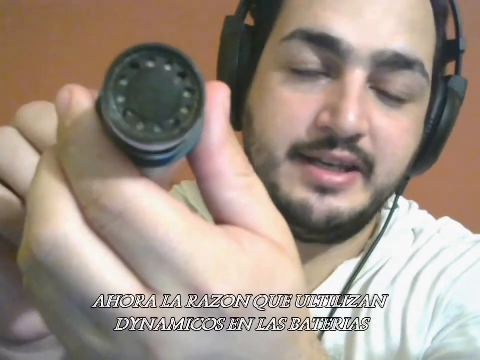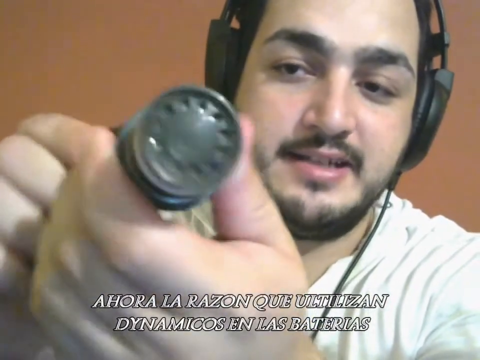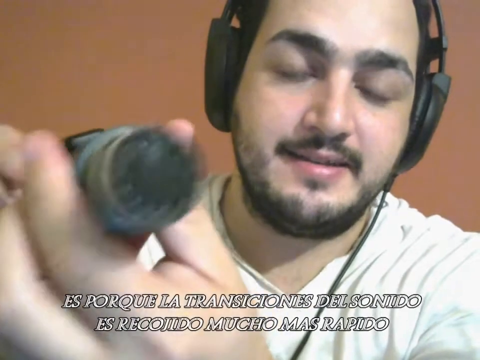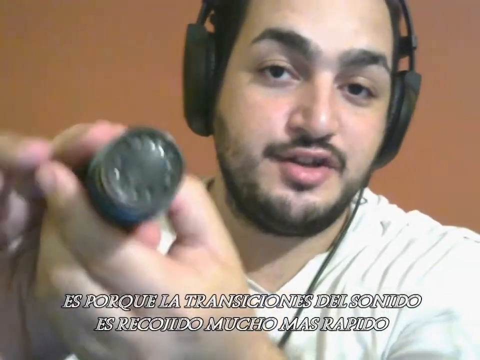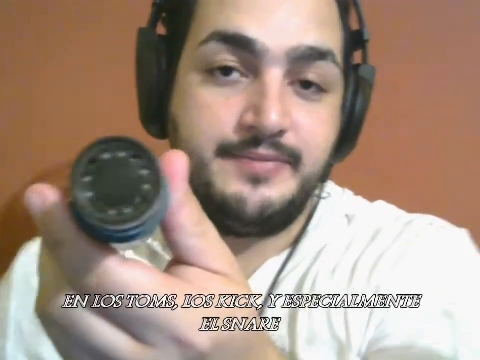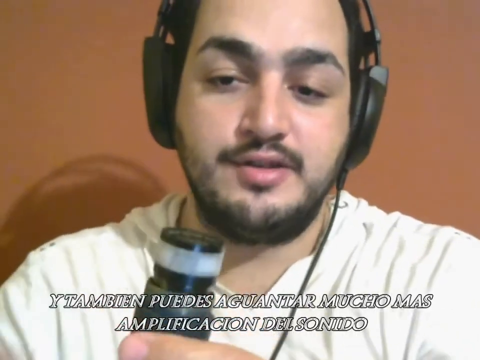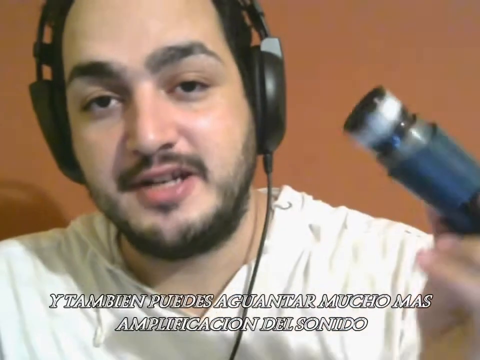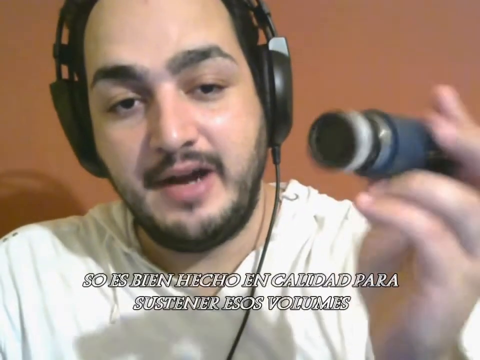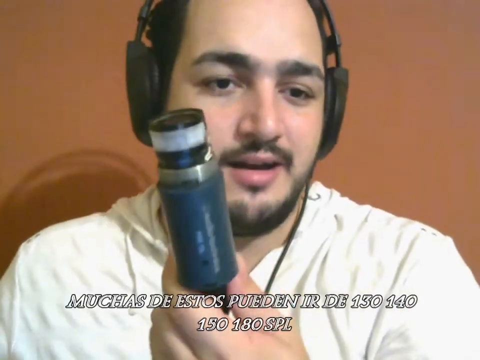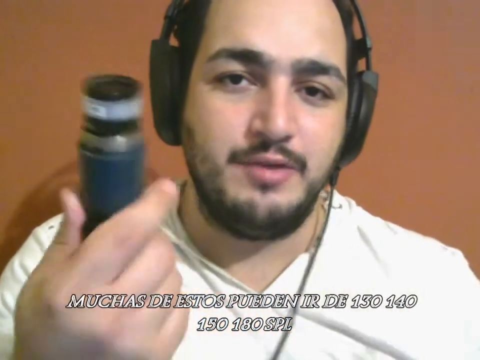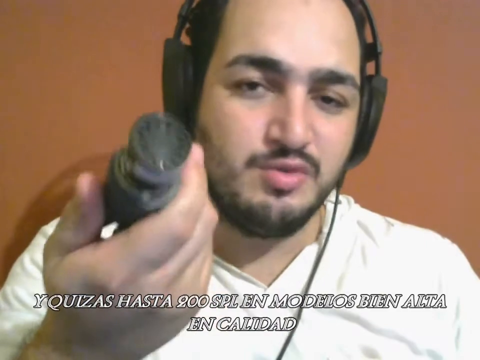just in the front. Now the reason why they use dynamic mics in a lot of ranges for drums is because it's a much faster transient pickup on the snaps of the toms or the kick or even the snare, and also it can hold the sound pressure level. It's very durable. So most of these could go up to like 130, 140, 150, 180, maybe even up to 200 on more expensive models.